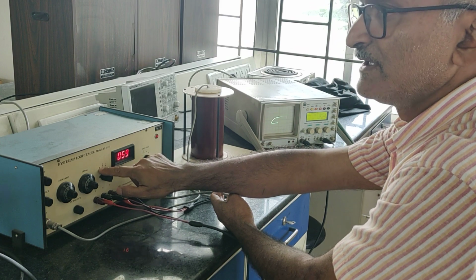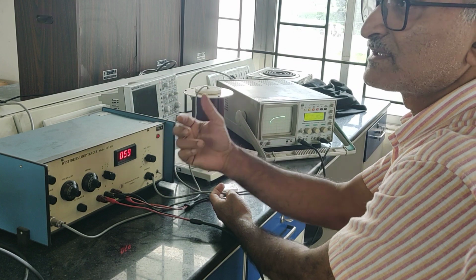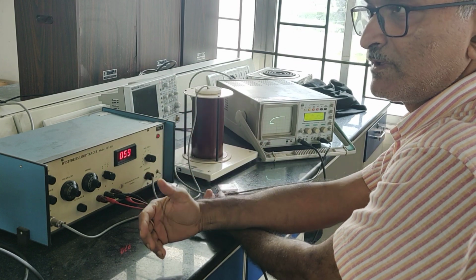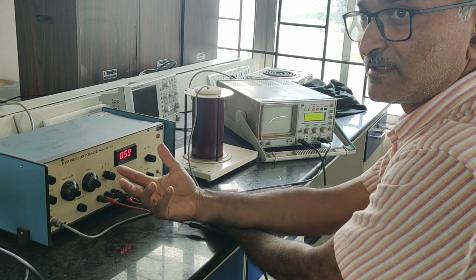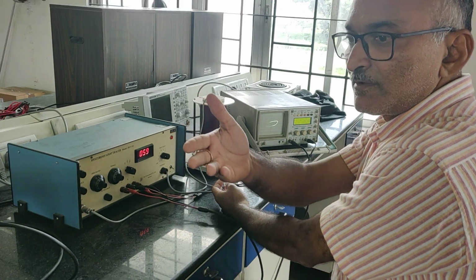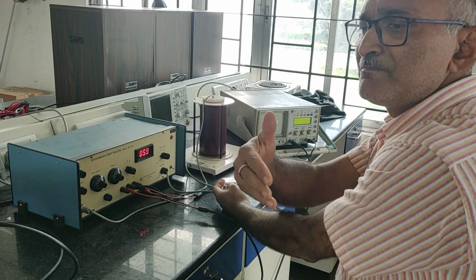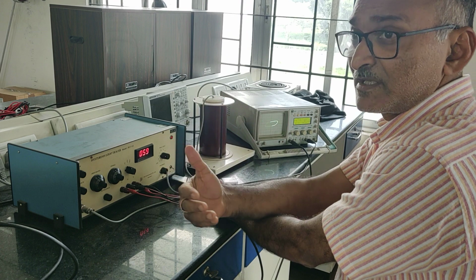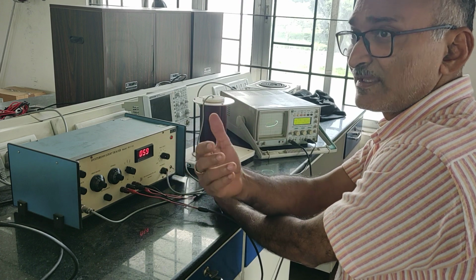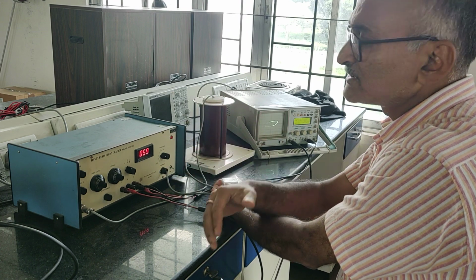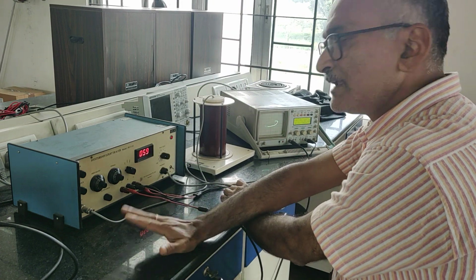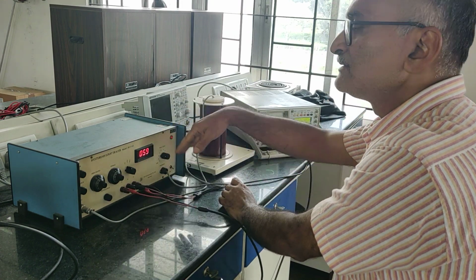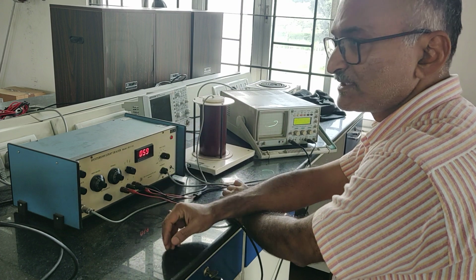B is for magnetic field, and H is the magnetization. B is the input, H is the output. How much is the magnetization? Alright, so in your manual, it may be BH or JH. Many times you will find it JH. It doesn't matter, the nomenclature. The basic idea is, if I say B is the magnetic field, then H is the magnetization. We would like to see that.